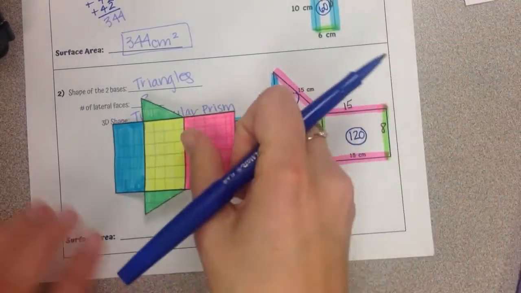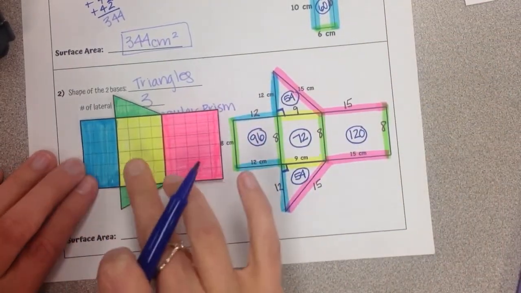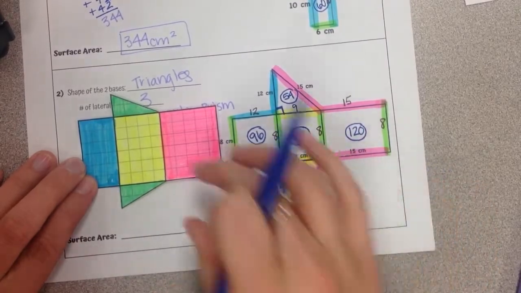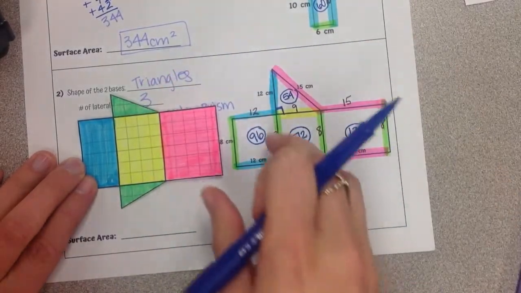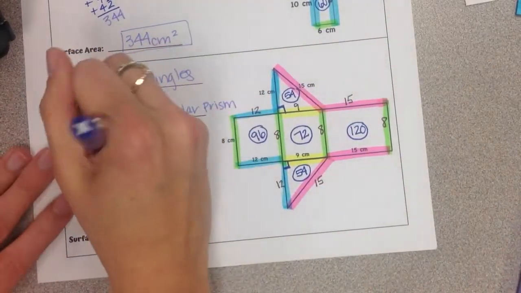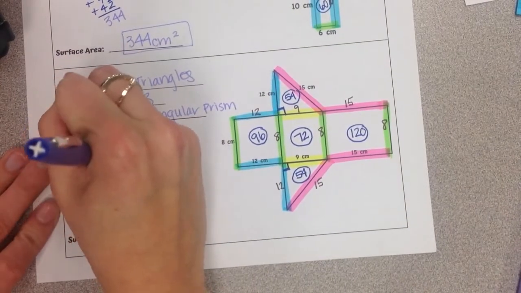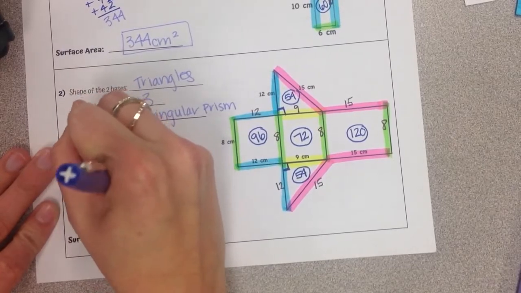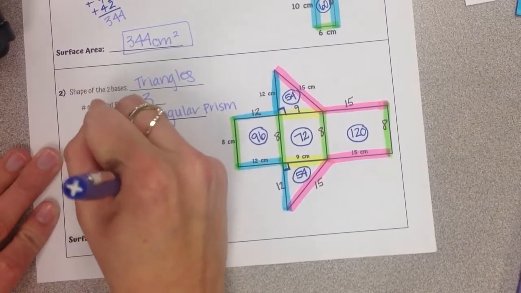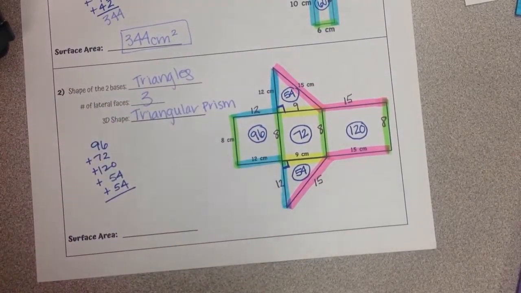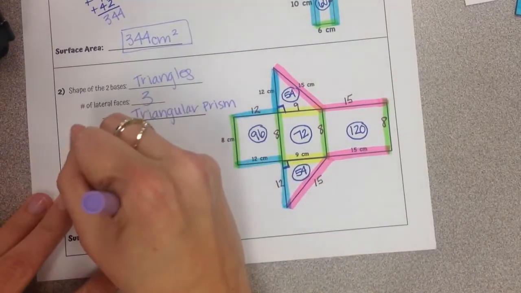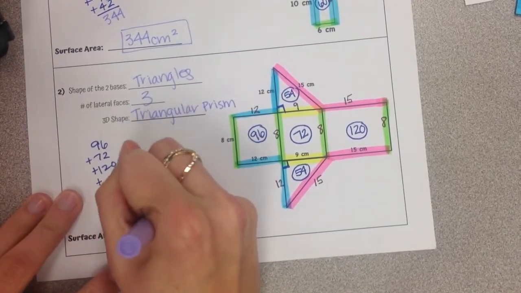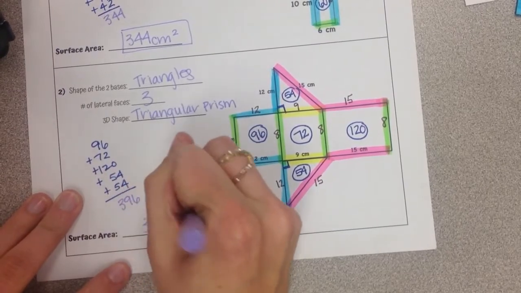And if we think about that net that we drew before, we've got 3 different rectangle measures here, and then the 2 bases are congruent. So I'm going to add these all up. 96 plus 72 plus 120 plus 54 plus 54 gives me a total area of 396 centimeters squared.